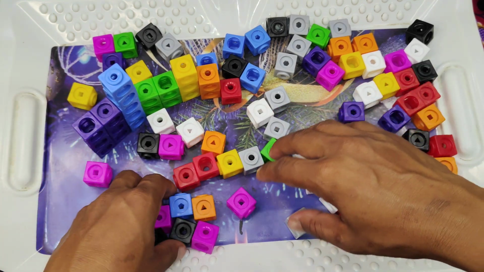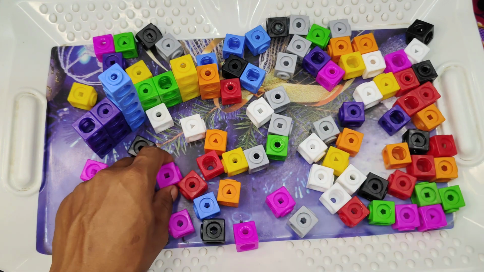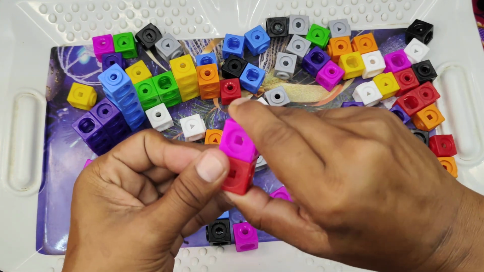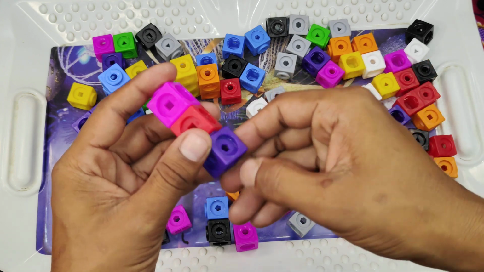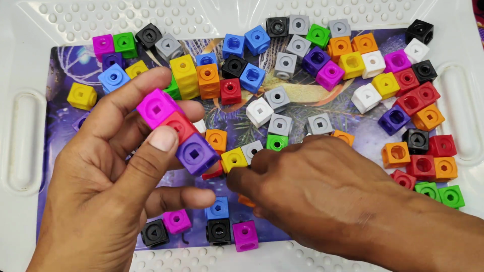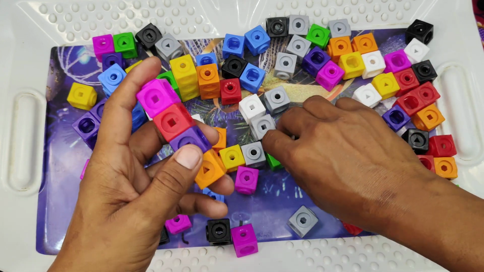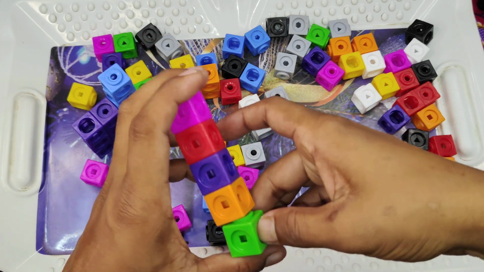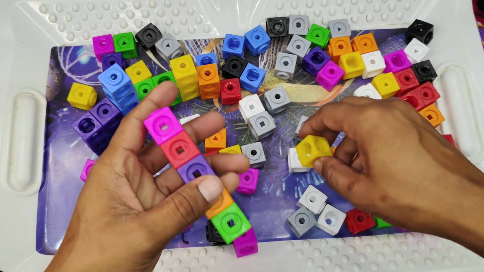Let's make Numberblock 7. Numberblock 7 is multicolor. Let's make Numberblock 7.